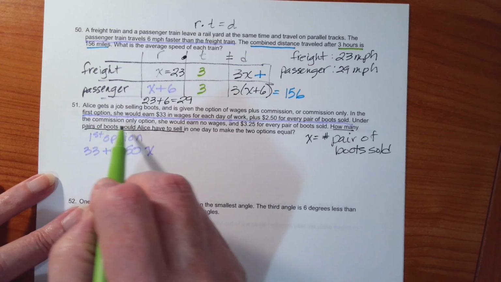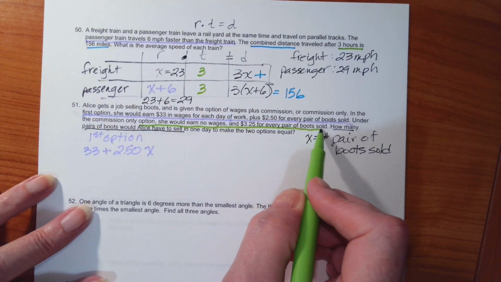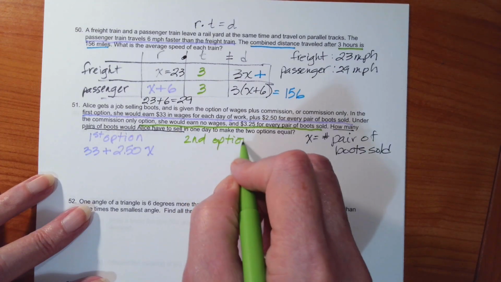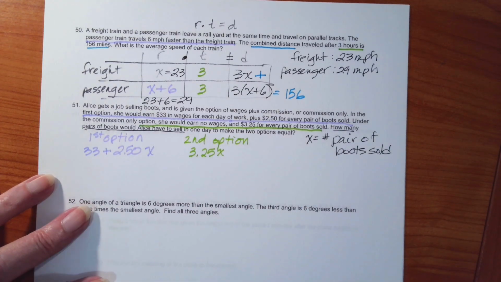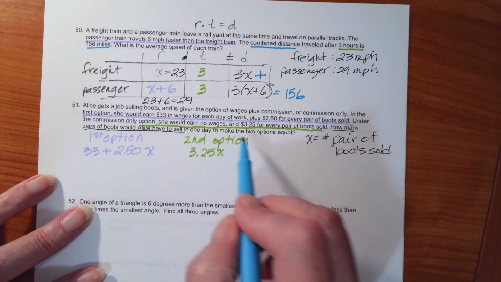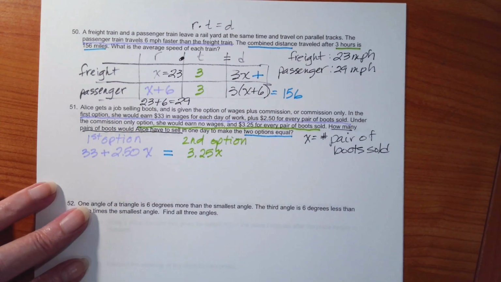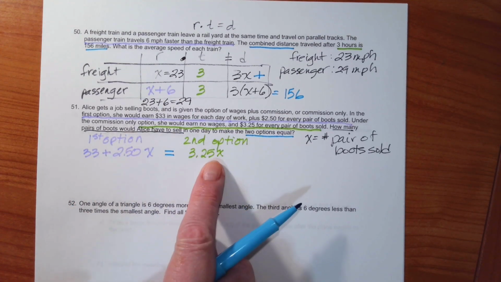Okay, under the other option, she would earn no wages and $3.25 for every pair of boots sold. For the second option, that's going to be $3.25 for each pair of boots. So how many pairs of boots would she have to sell in one day to make the two options equal? So there's my equation. When is the first option equal to the second option?